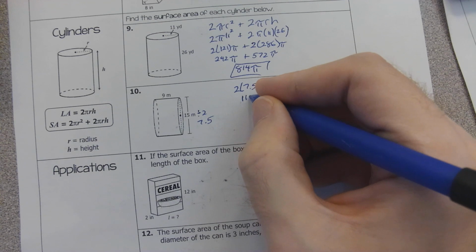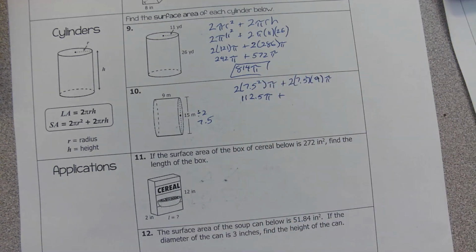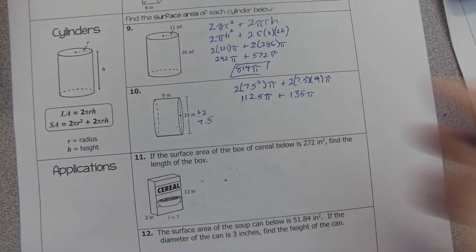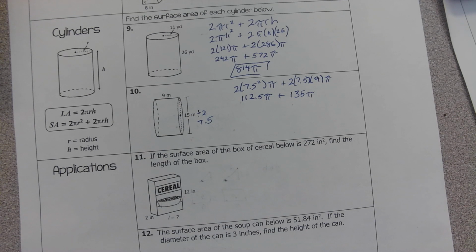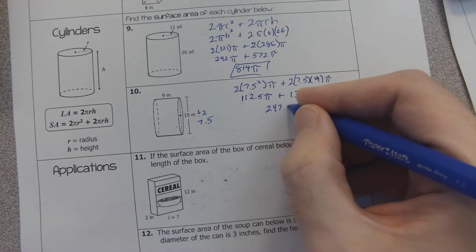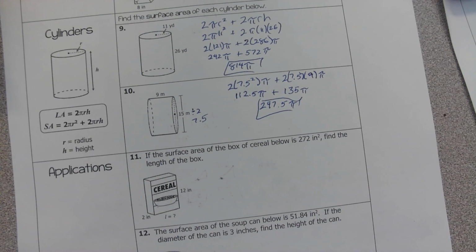So that's 112.5 pi. 2 times 7.5 times 9 is 135. And when you add those together, you get 247.5 pi. And that's all there is to it.